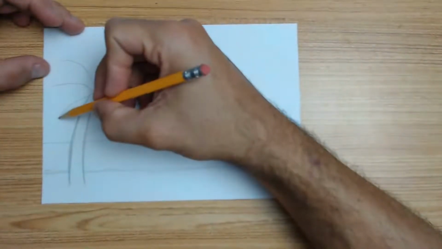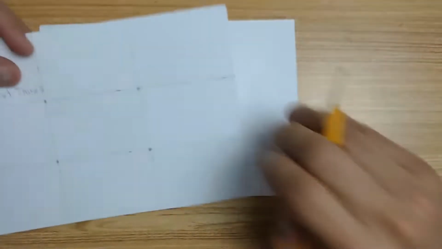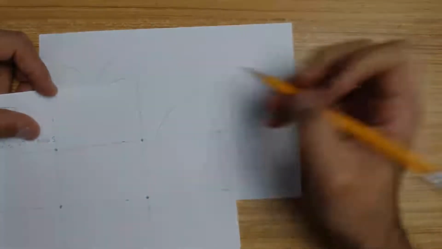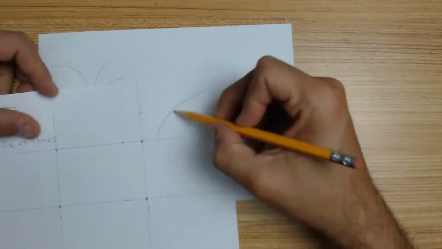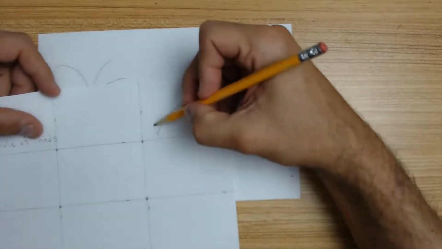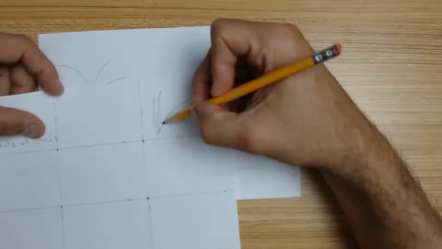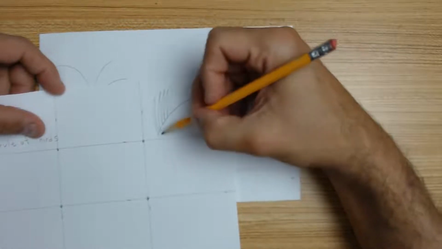The way we're going to do the leaves is that when you do a line like that, let's say this is one of the leaves, out of this stem of the leaf, you do little pointy daggers like this on one side and on the other side.